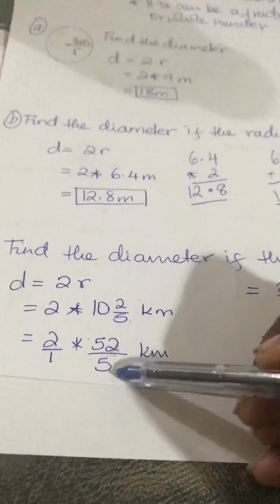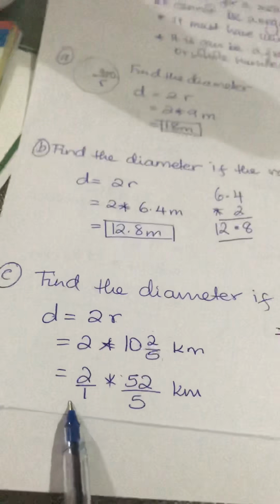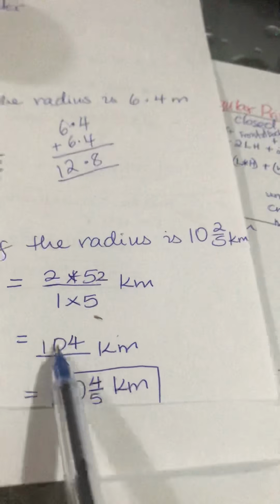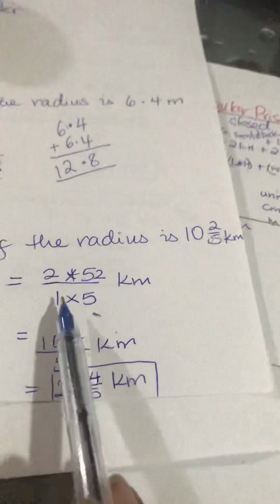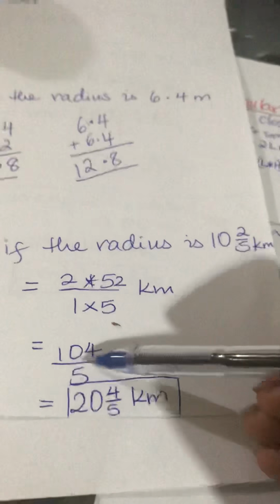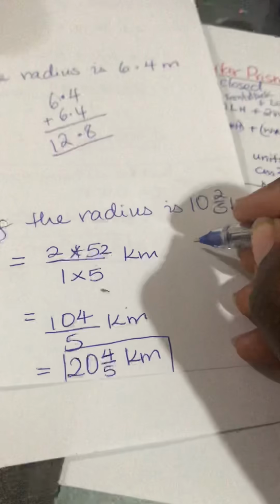So you write 52/5. Okay? Then you will multiply your numerators and you will multiply your denominators. 2 times 52 is 104. 1 times 5 is 5. And then you do long division to change it back this way.